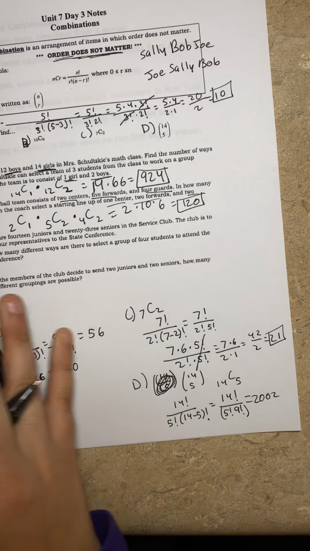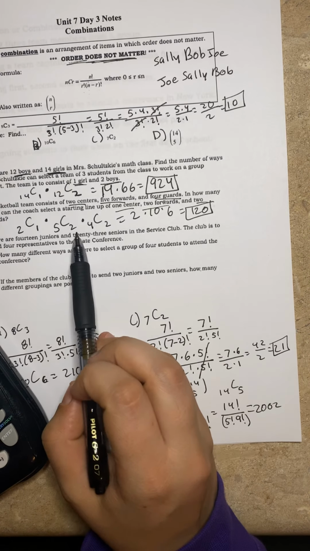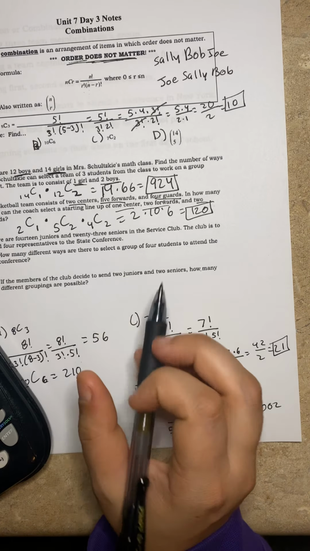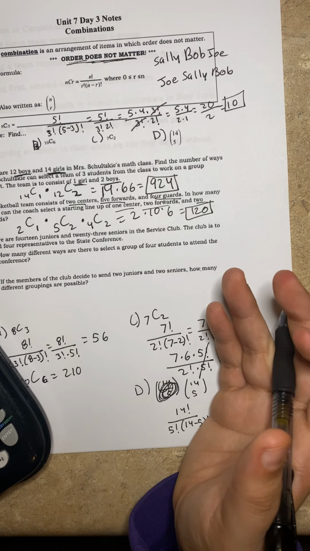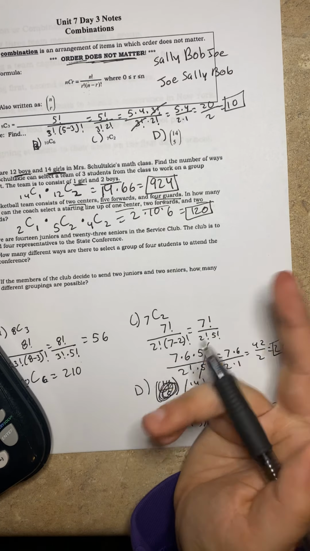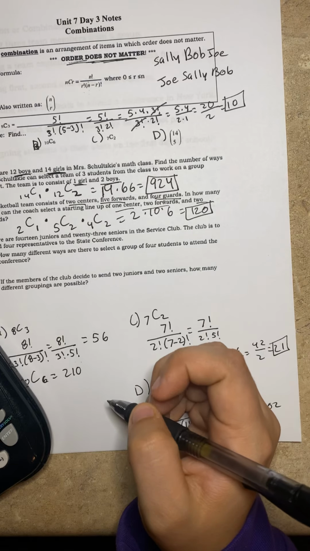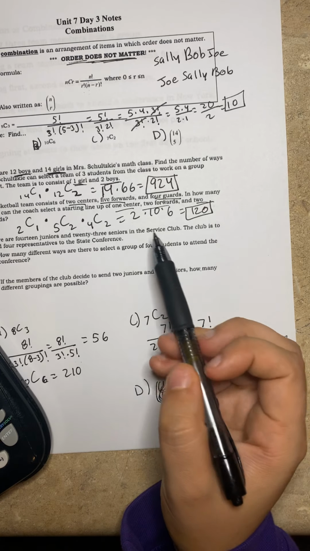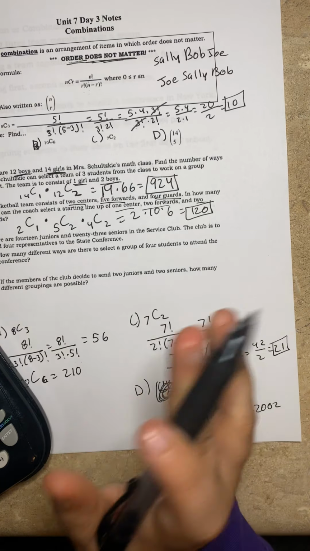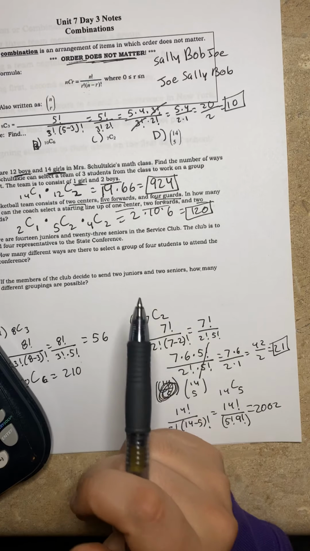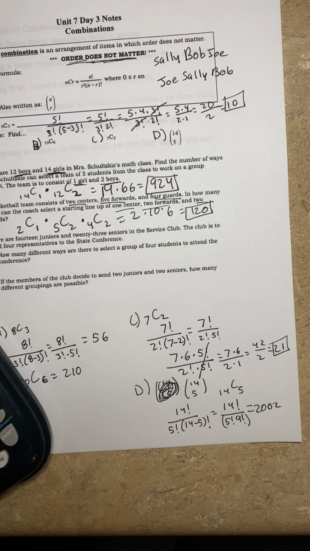Same thing with the basketball. It doesn't matter which two of the forwards I say that I'm choosing, they're still going to play. It doesn't matter if I say that Alex and Cameron are playing in the basketball game first, they're both playing, so that's why the order does not matter. Okay, versus a permutation, it matters whether I say Cameron or Joe or Alex and Bob or whatever.